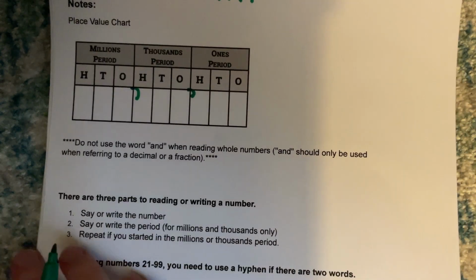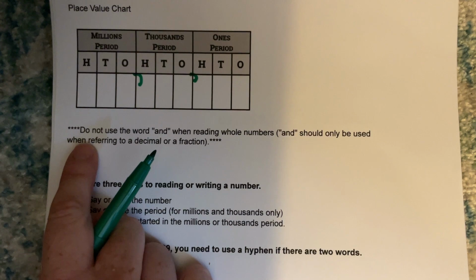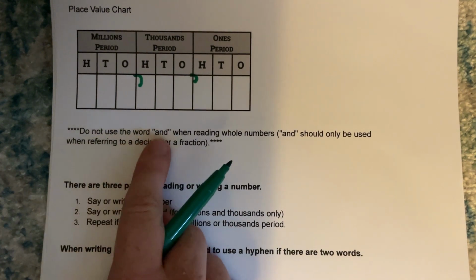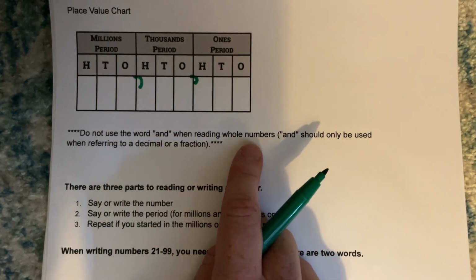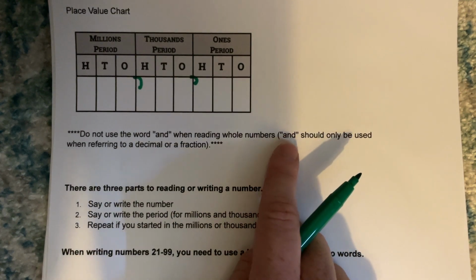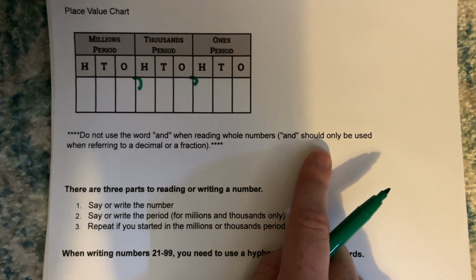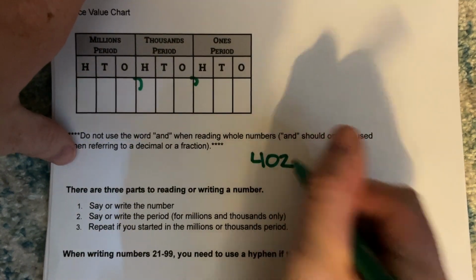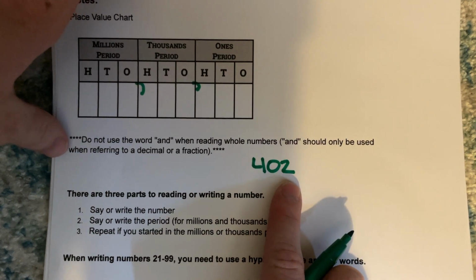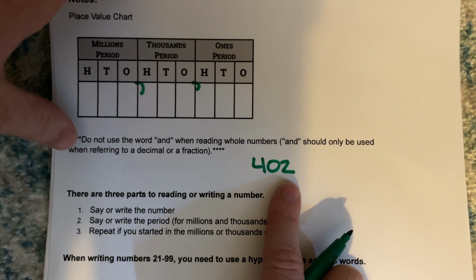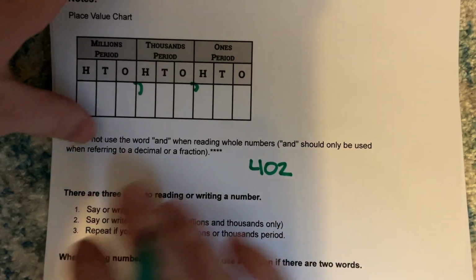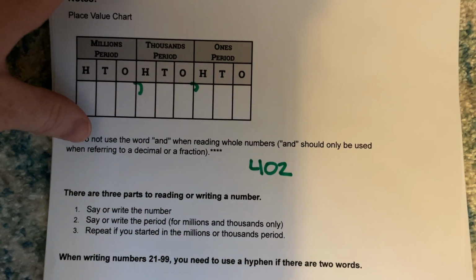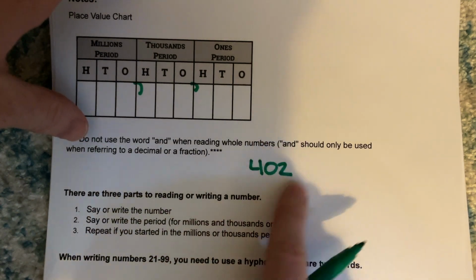Okay, so here's a special note. Do not use the word "and" when reading whole numbers. "And" is only going to be used when you're referring to a decimal or a fraction. So if I have this number 402, I say 402. I do not say 402 "and." We don't need that "and." The "and" shows that there's a partial number involved.